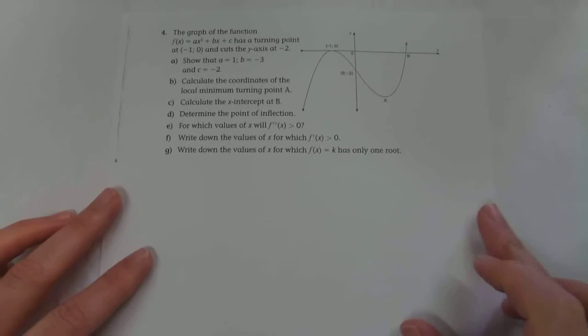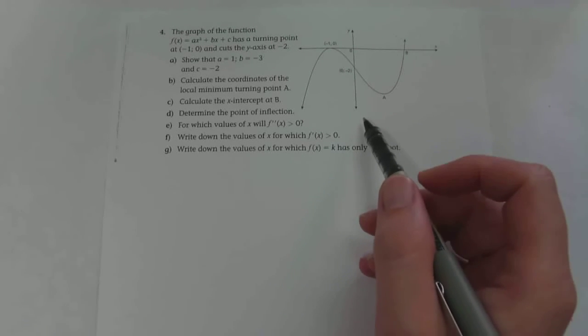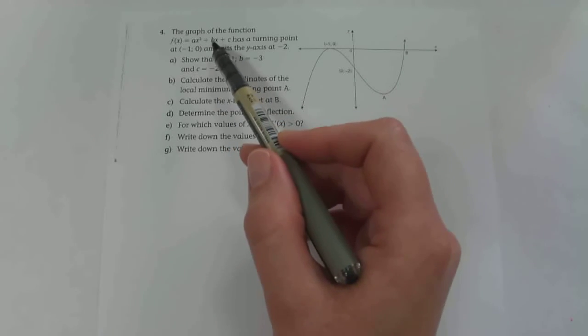Right, we're going to do another example out of this exercise. And this one again has a little trick to it. So I've just printed it out from the textbook, and this is number 4 of that exercise 9.3. It gives us the graph of the function f(x) = ax³ + bx + c.